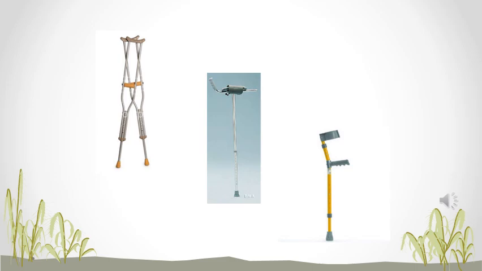Here are examples of different types of crutches. Can you spot the auxiliary crutches, the gutter crutch, and the standard crutch?